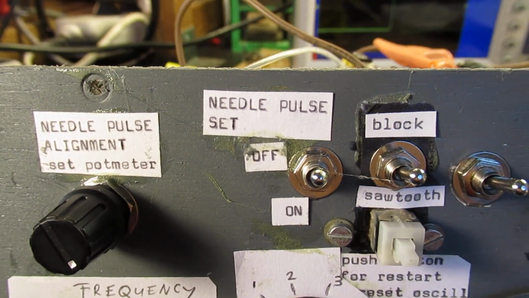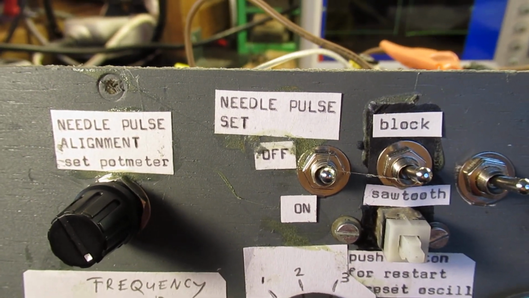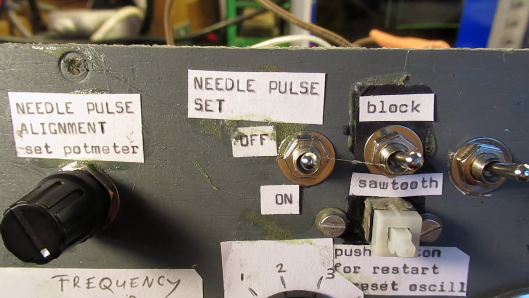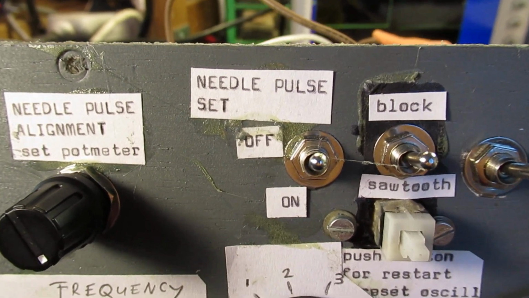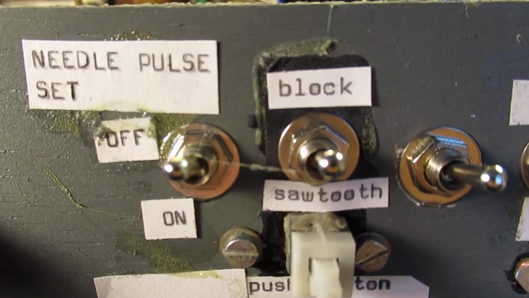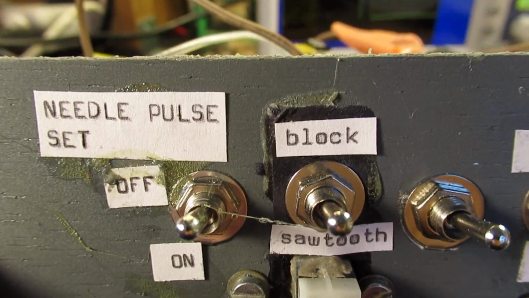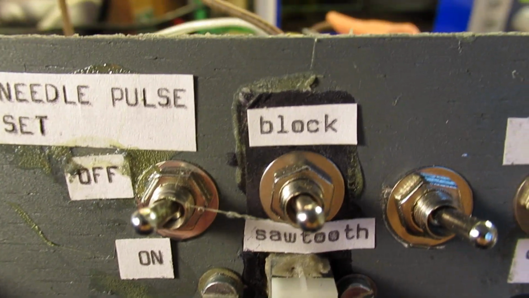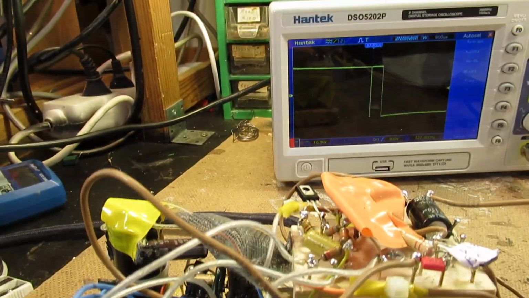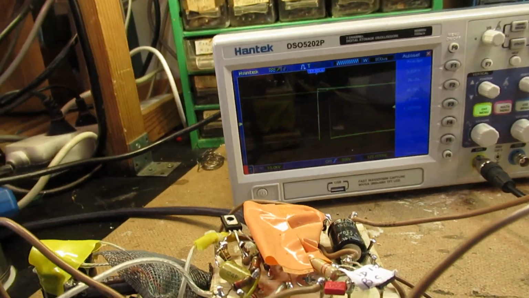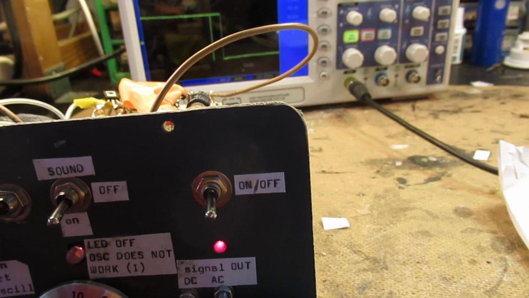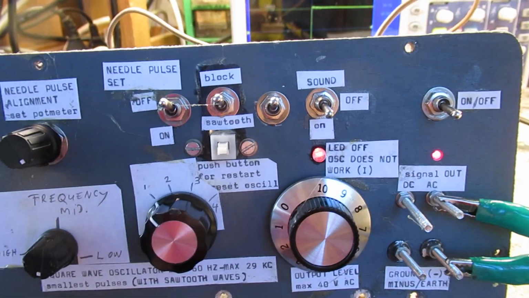And I've made, say, not an oscillator, but this is of course an oscillator, but I've made a switch with which you can switch in the block wave or the sawtooth wave, and that's here in the circuit. So this is now the front.